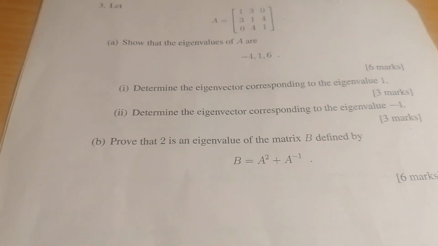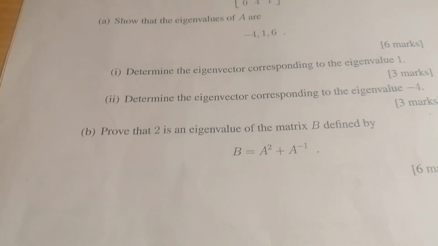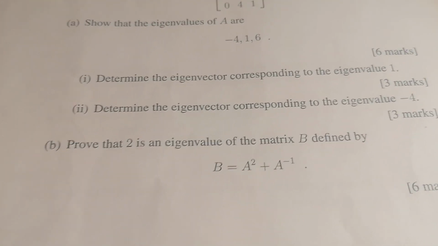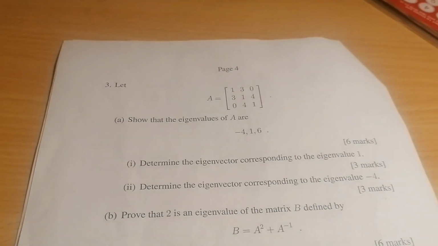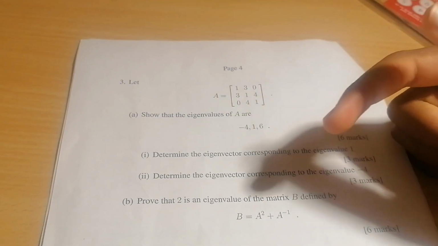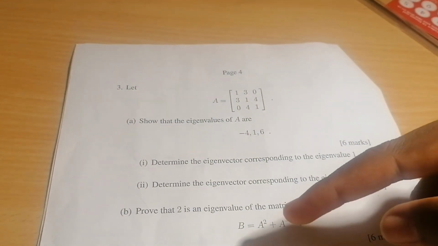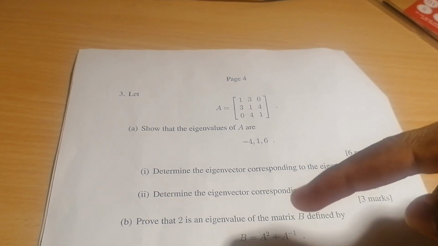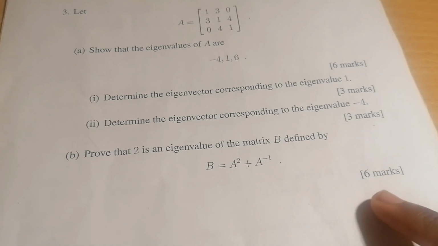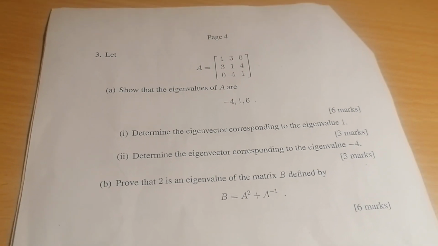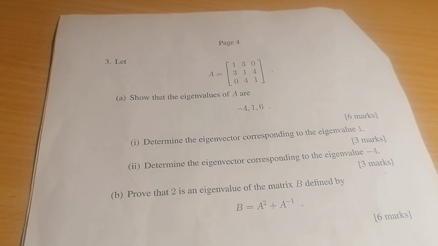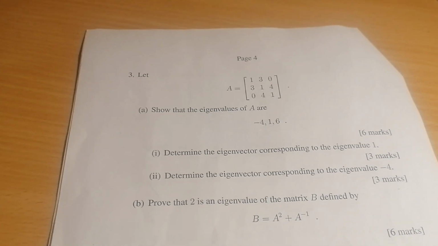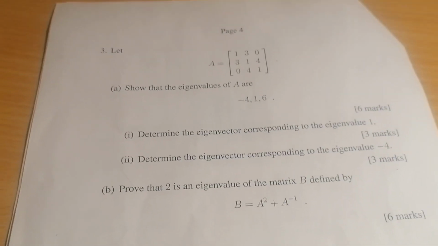For this one, my first thought immediately, for some reason, was to use the Cayley-Hamilton theorem. Get the characteristic polynomial for this matrix and use Cayley-Hamilton to get the inverse of A, then substitute that in, find B, and then get the eigenvalues for that. Then I saw this is just 6 marks. I thought to myself, that's way too much work for 6% of the paper. So I still used Cayley-Hamilton, but I didn't find the inverse of A. I think what I did was a little bit abusive, actually.